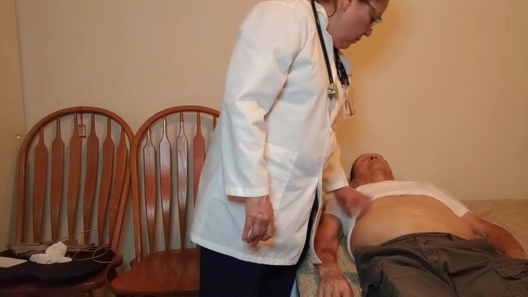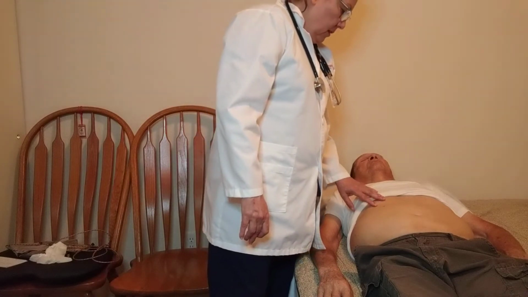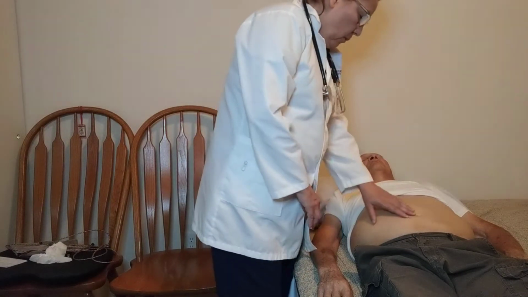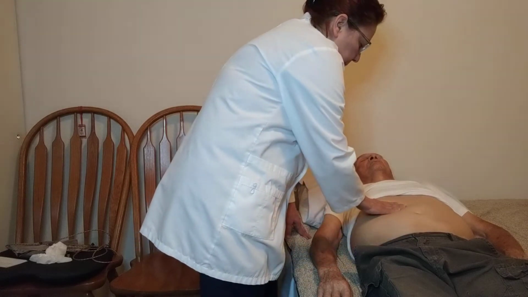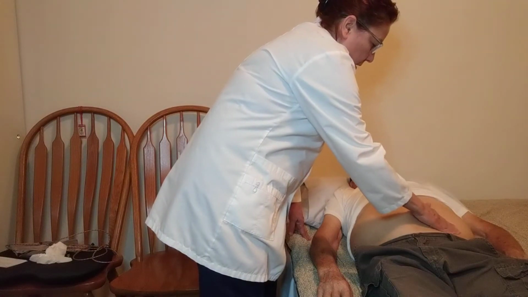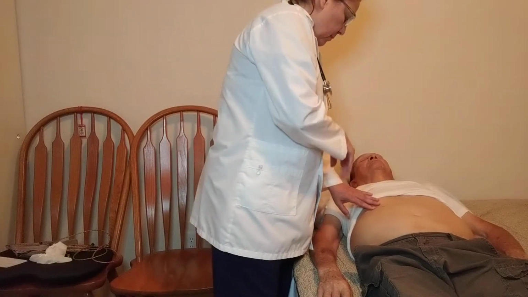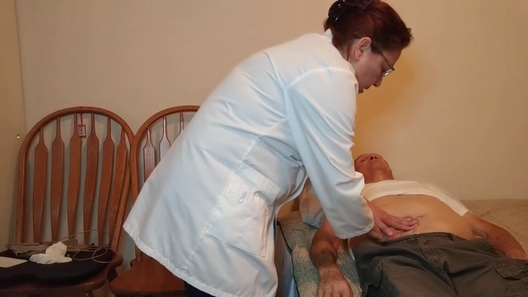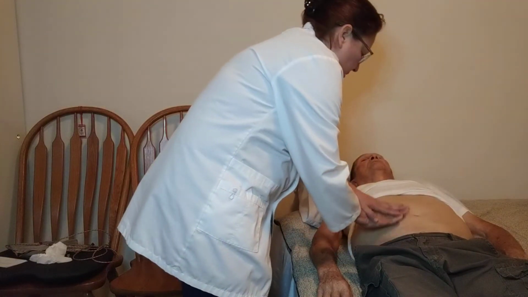Okay, so now I'm going to do light palpation. Light palpation can reveal mild tenderness, palpable masses, and rigidity. So I'm going to go with all 4 quadrants, starting with the right lower. This is just a light palpation. Okay, sir, if this hurts, let me know, okay? I'm going to go a little harder, so if it hurts you, let me know, okay? Now this is a deeper palpation. Does that hurt? Okay.